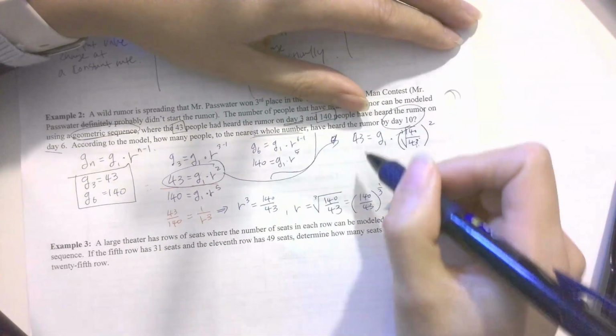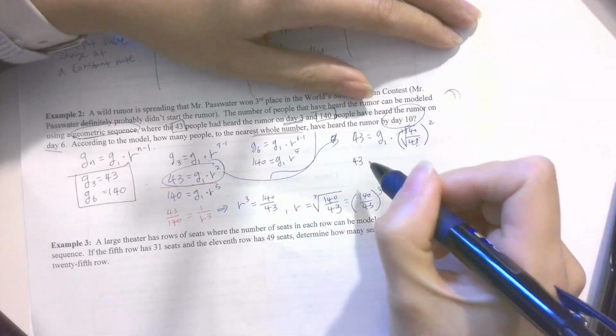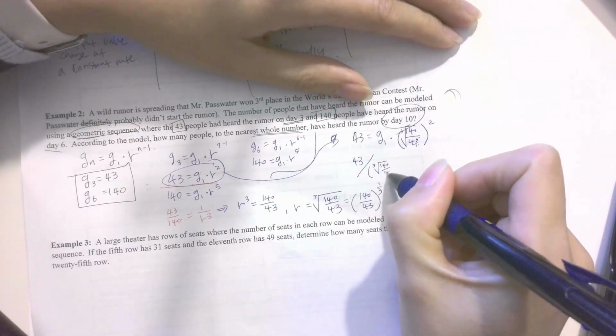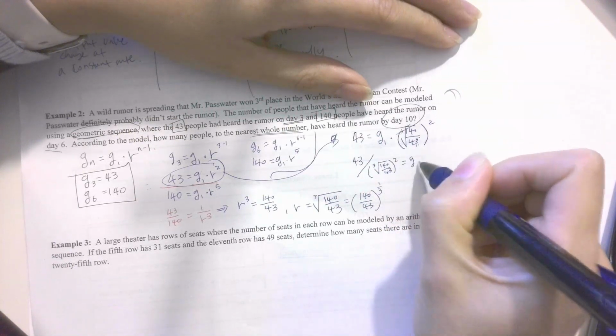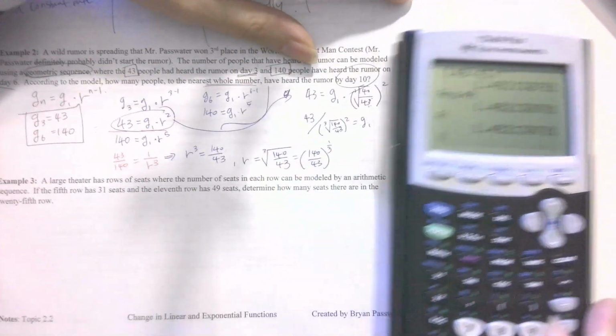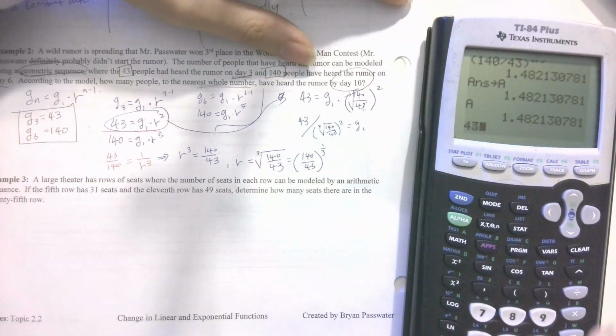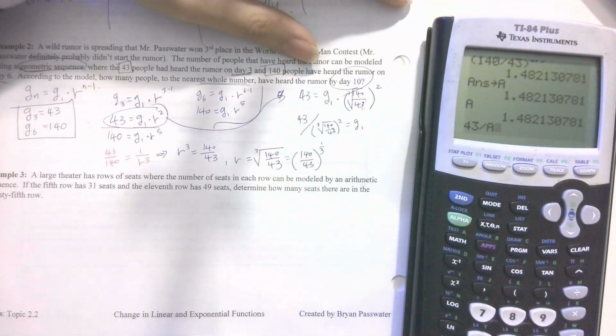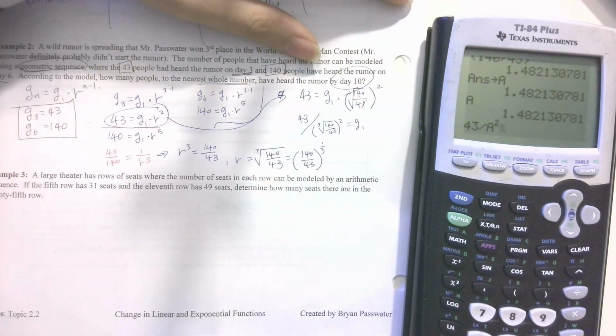So G sub 1 is 43 divided by this whole thing. Let's plug it in. 43 divided by, that was an A, right? So A squared. 19.5 something. That is your G sub 1.